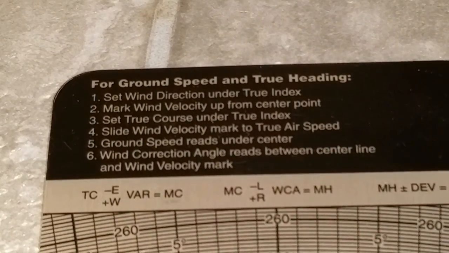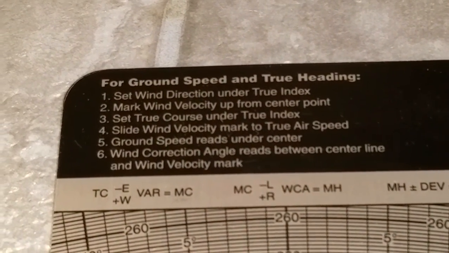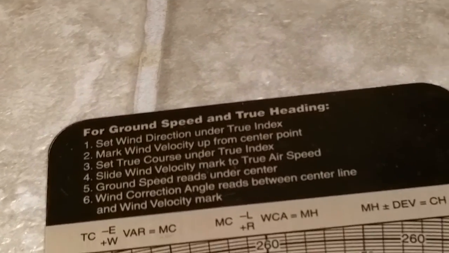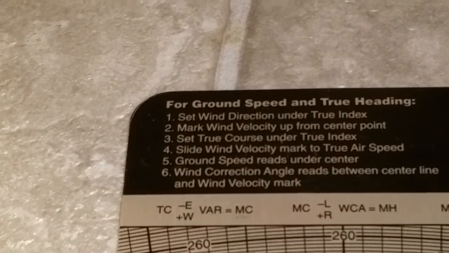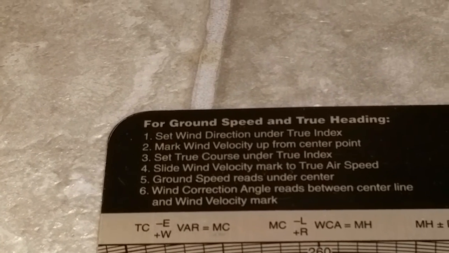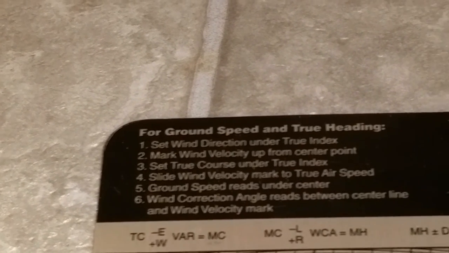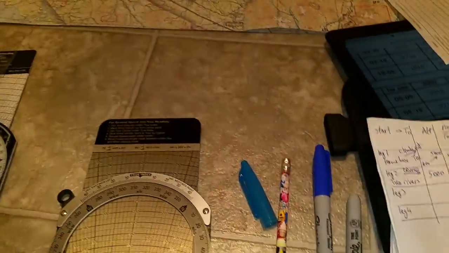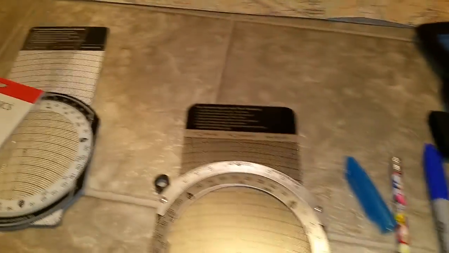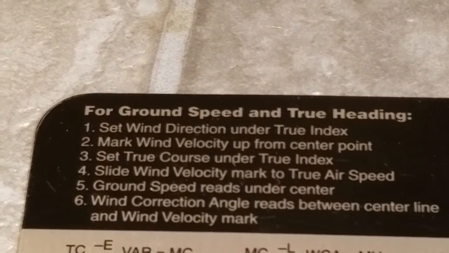So for ground speed and true heading, set wind direction under the true index. So what we do, we can memorize the steps. So I said number 1, or if I'm forgetful, I write down somewhere. So for number 1, set wind direction under the true index. So wind direction is 330.